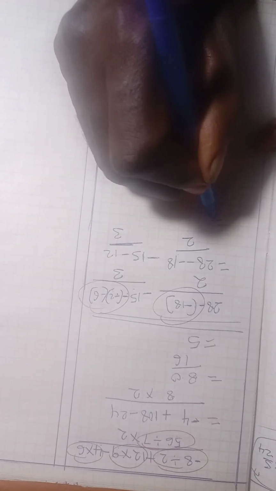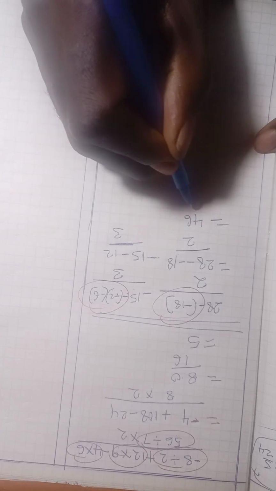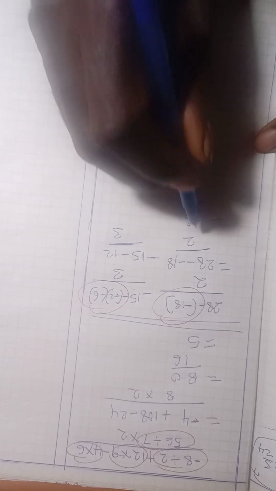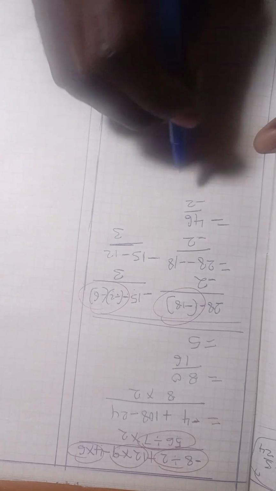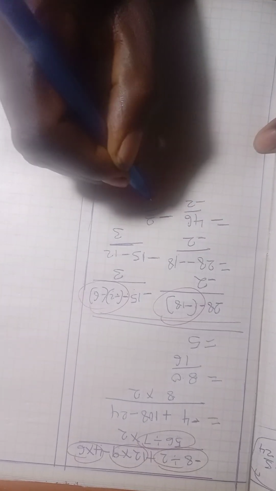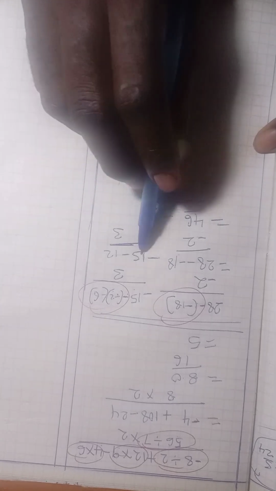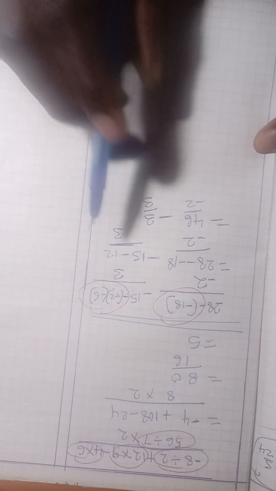Now, what you get is 46 over -2, this negative. So the sum is negative, and then this is 3 over 3. 15 minus 12, get 3, and then all over 3.